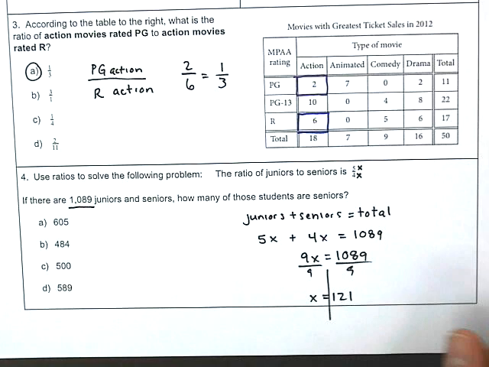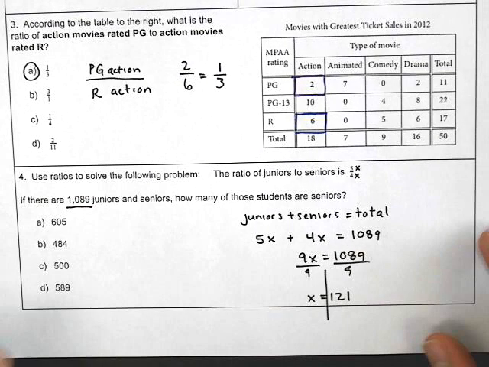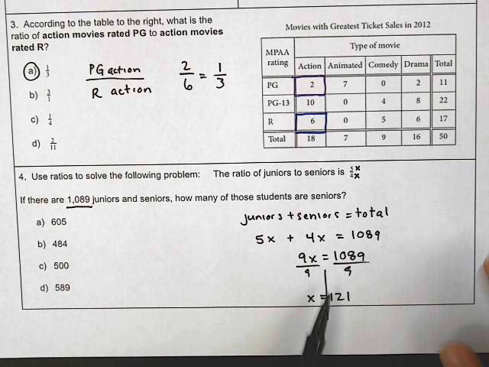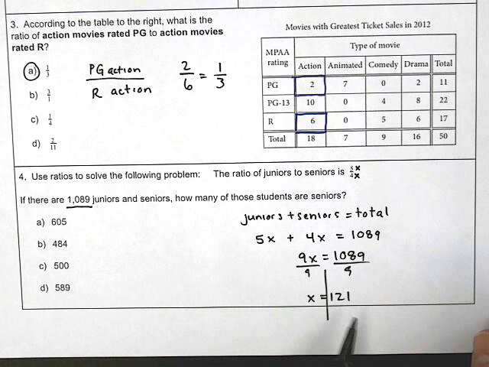Oh, wait a minute. I don't see a 121 anywhere. We have to be careful and make sure we understand what's going on here. 121 is that multiplier, the number that we had to multiply the 5 or the 4 by in order to get the total amount. That is not the number of students.